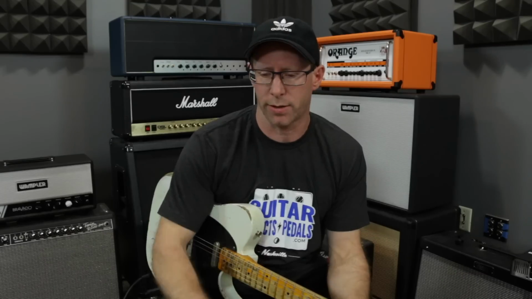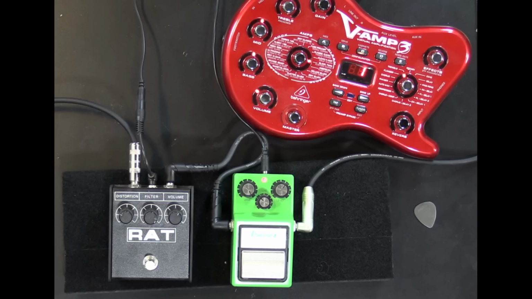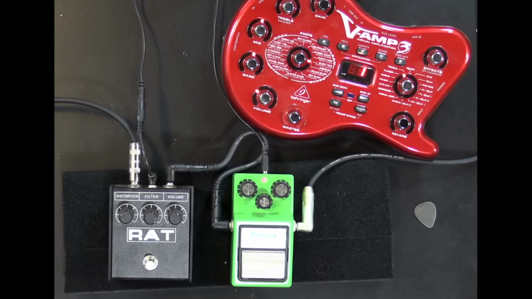And just so you understand here, this does have cabinet modeling in it. However, I personally prefer impulse responses. And for this demonstration, I'm using the same impulse responses on the amp as I am here. So to kind of clarify, I'm running a TS9 and a Rat into the V-amp on a blackface style setting, on the amp modeling setting.